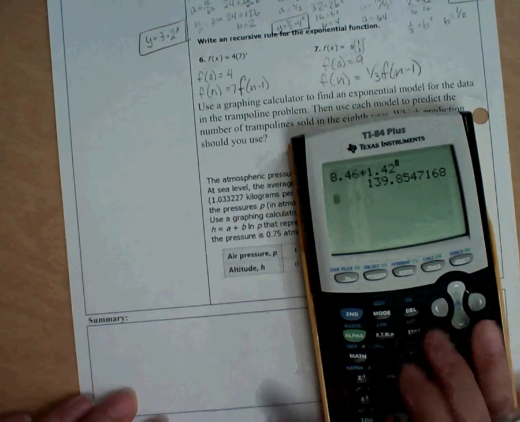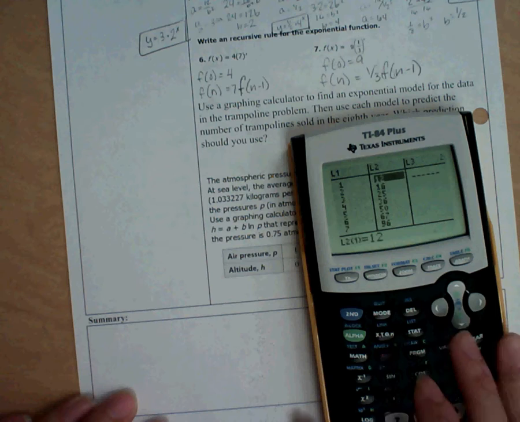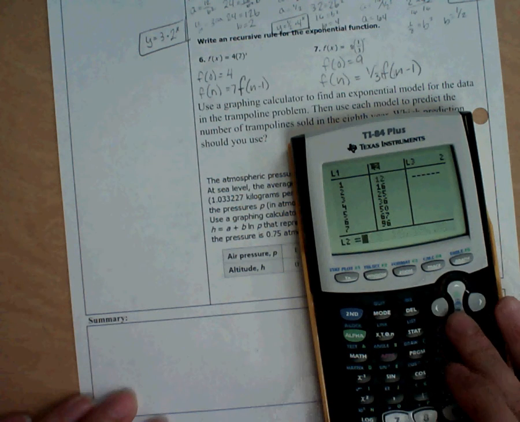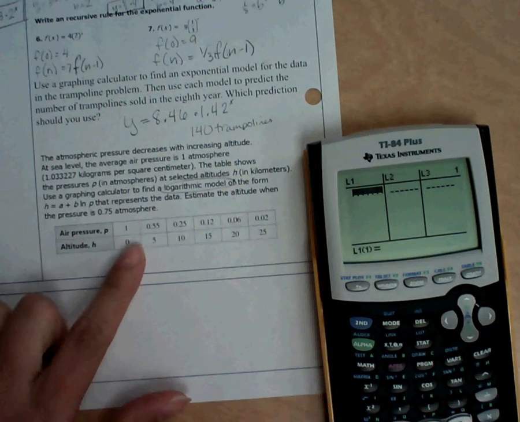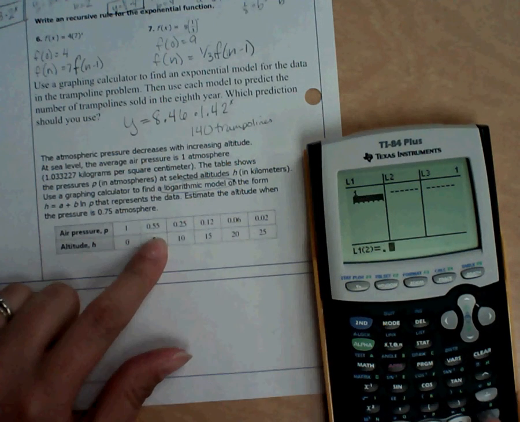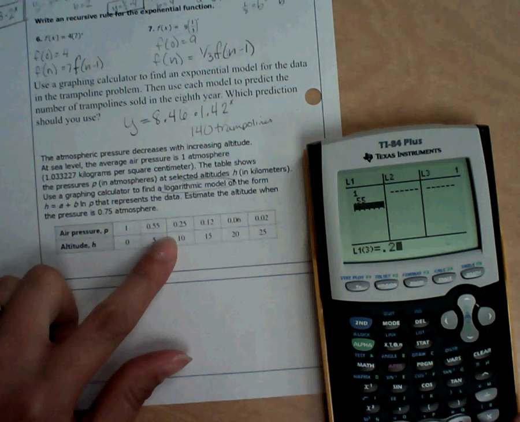So again, we're going to go to Stat, Edit, clear out these values, and we're going to put air pressure in L1. You always use L1 for your independent variable.